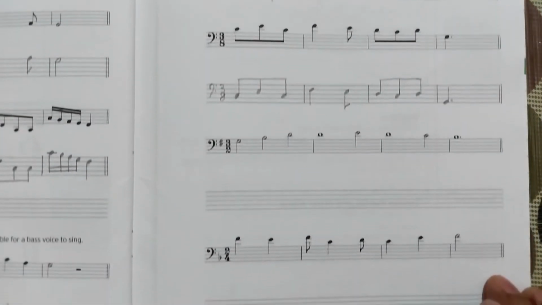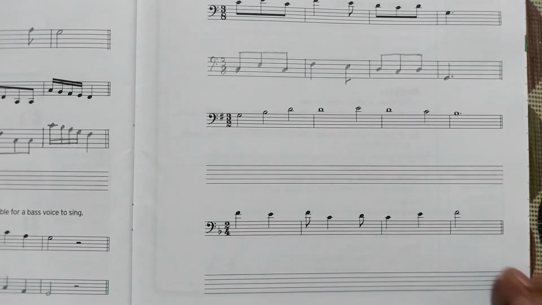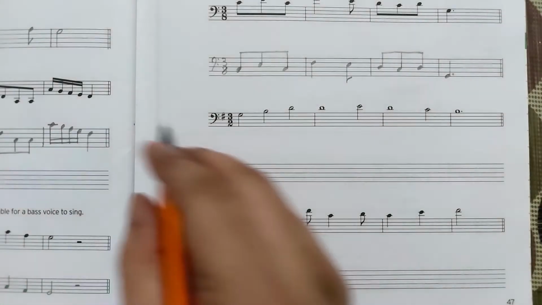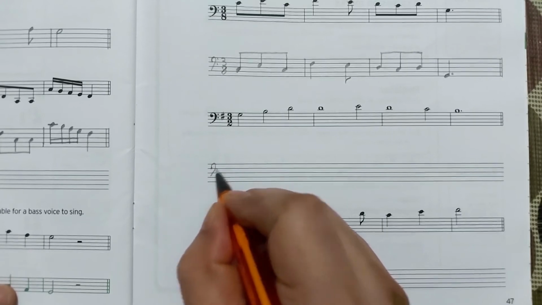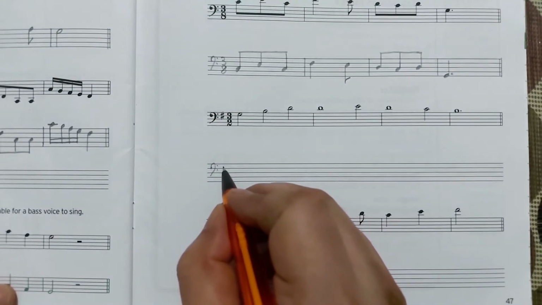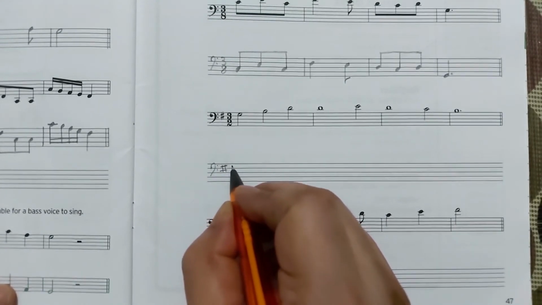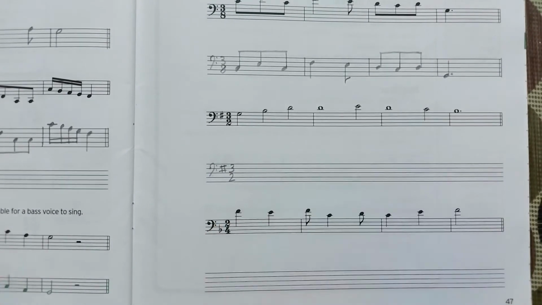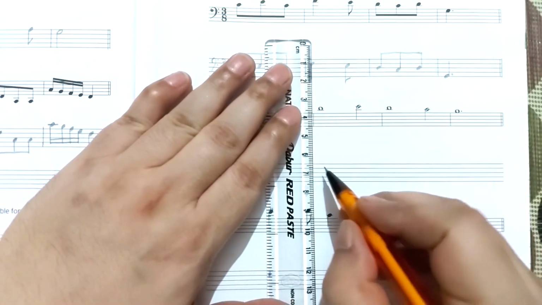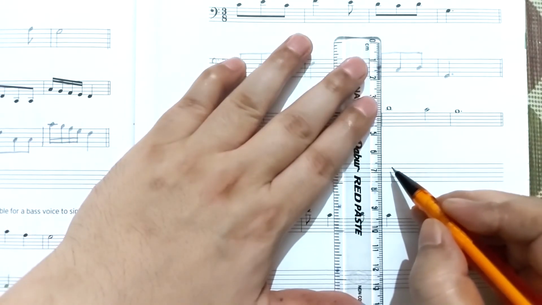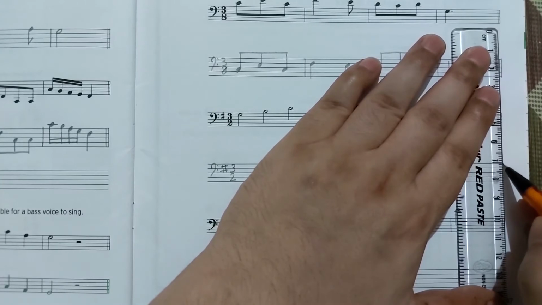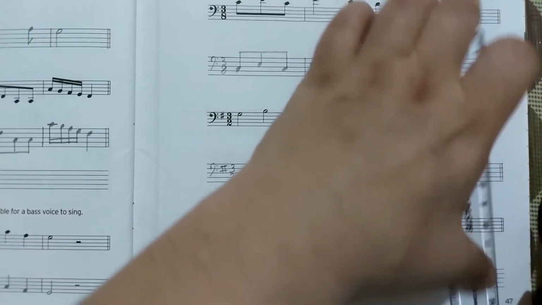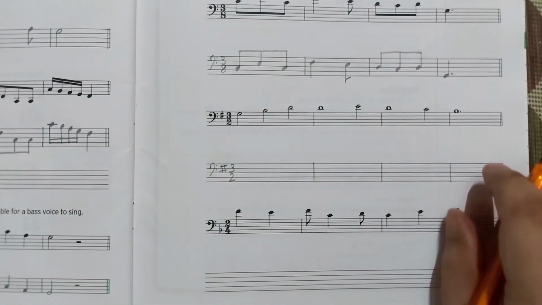Let's do the next one. Next one we have again a bass clef. So we put our bass clef here. This is the key signature, then the time signature. Okay, so let's start now.